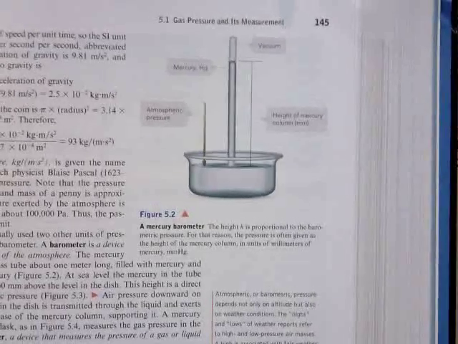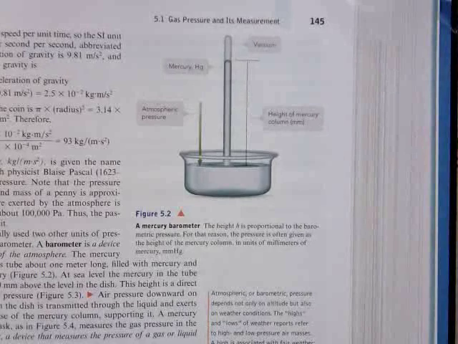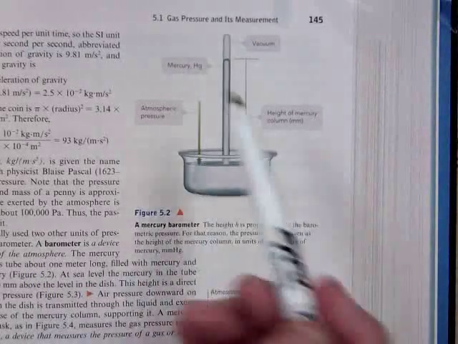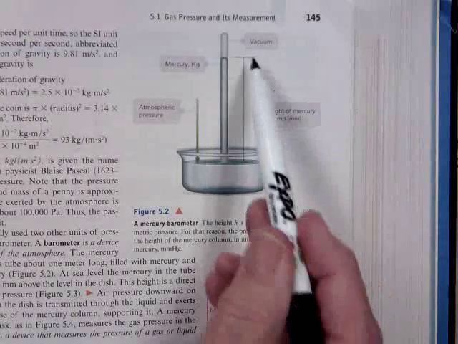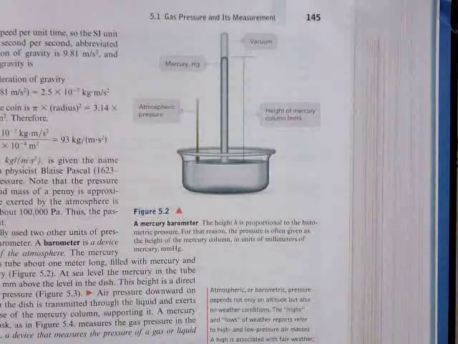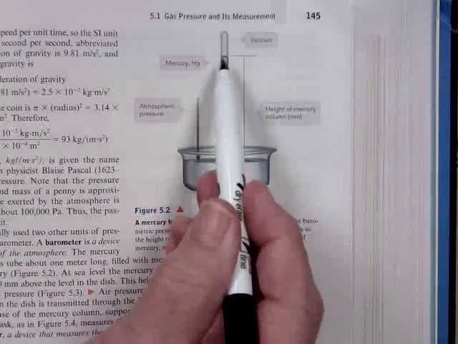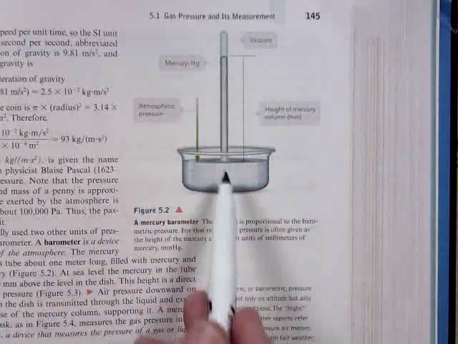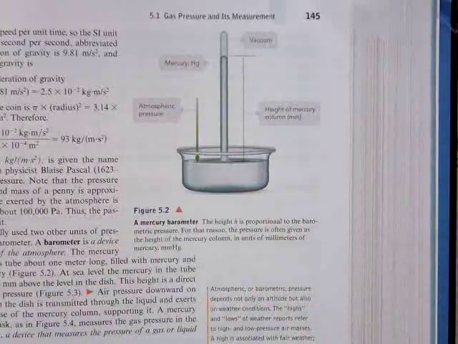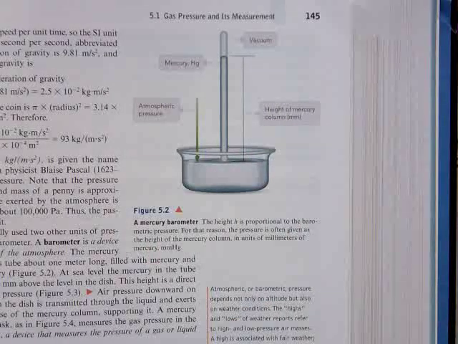This is called a mercury barometer, as you can read as well as I can. In the international standard units, they measure what they call 1 atmosphere when this is 760 millimeters above a pool of mercury. This is an inverted test tube that's longer than 760 millimeters, or 76 centimeters.